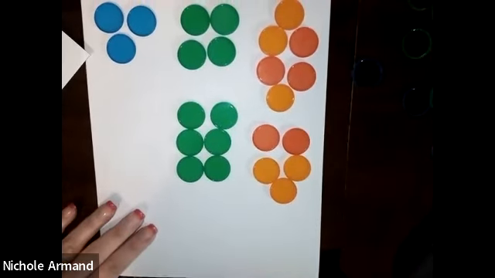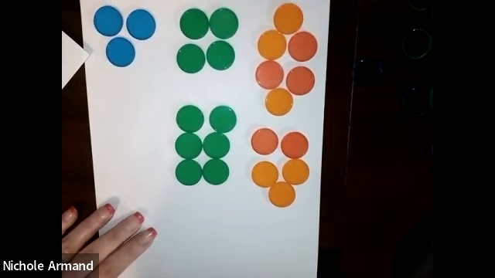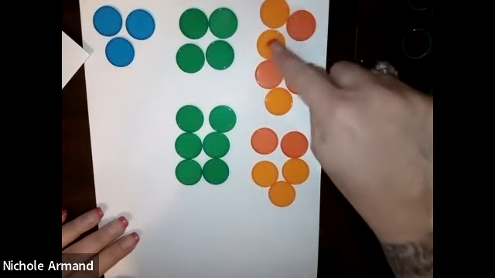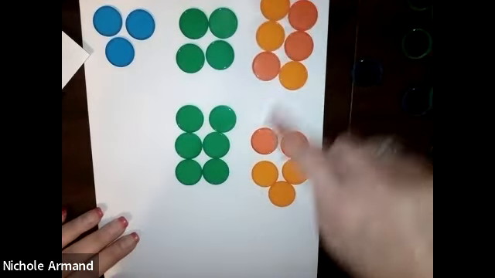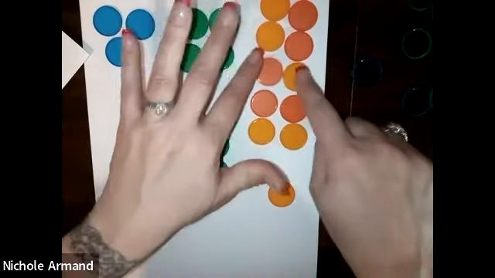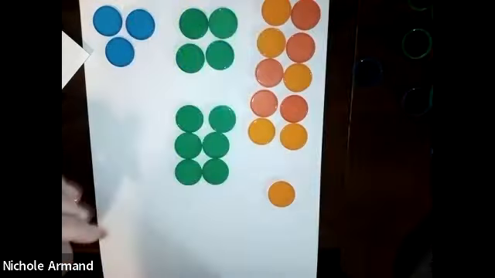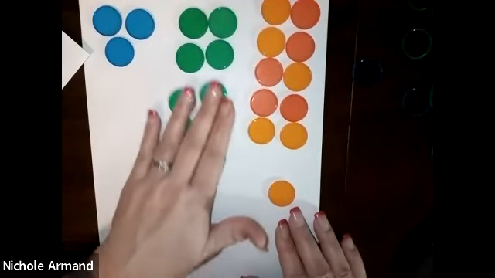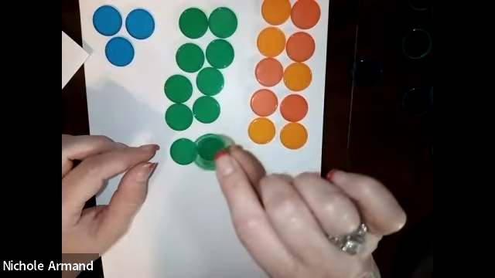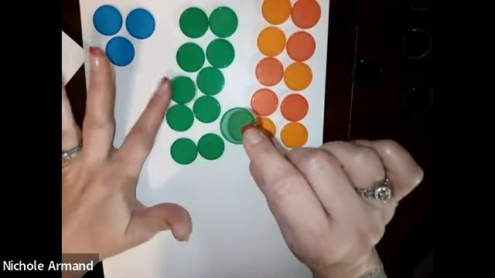And we are going to start looking for groups of 10, starting with our ones position. So here we have 1, 2, 3, 4, 5, 6, 7, 8, 9, 10. So here's 10 orange ones. That is equivalent to a single green tens chip.